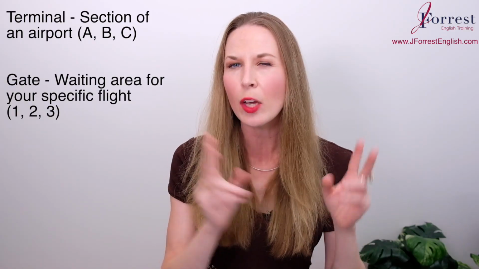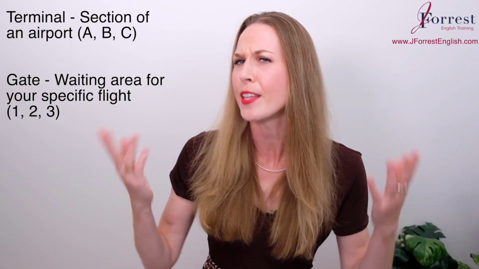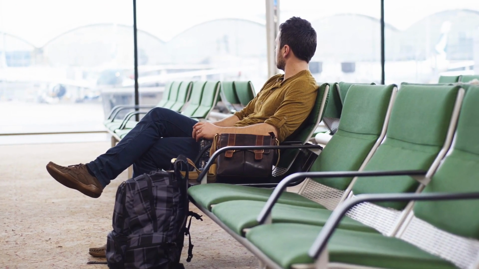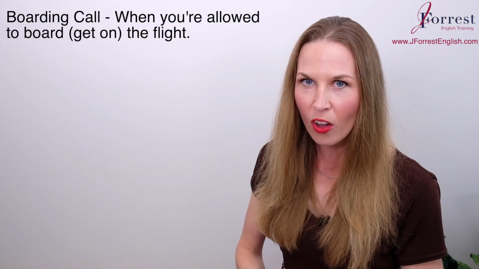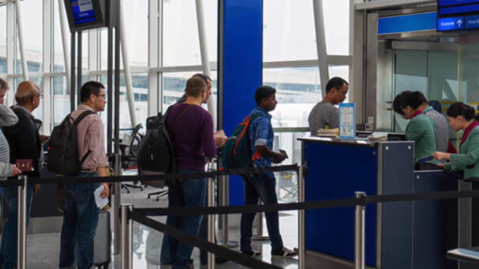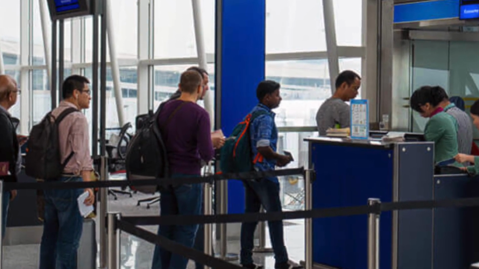So first you get to Terminal A, then you'll see all the different gates, and you have to find the right gate, the right waiting room. You can think of the gate just as the office number, the waiting room to board the flight. And then you're just going to sit at your gate and you're going to wait for the boarding call. The boarding call is when they're going to invite the passengers to board the plane.